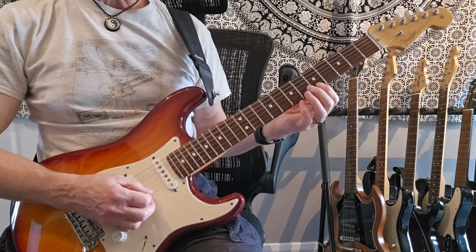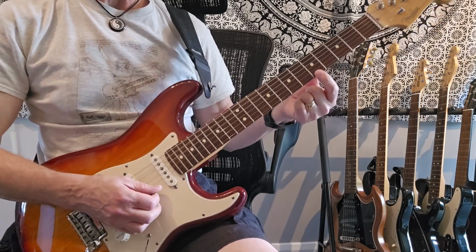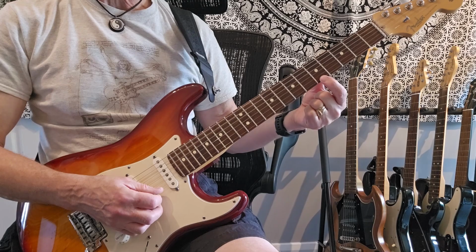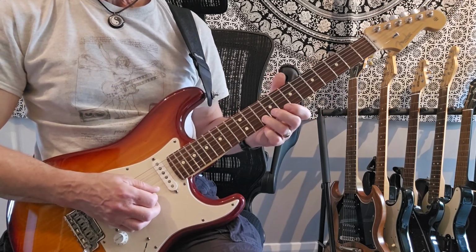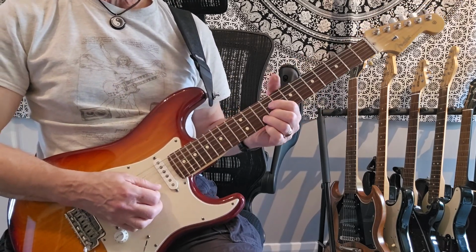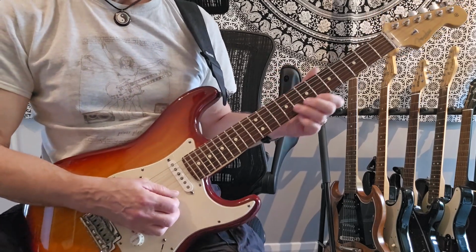Now another variation of that is if we start on the high E on the 5, we can slide up to the 10th fret. So you get that.